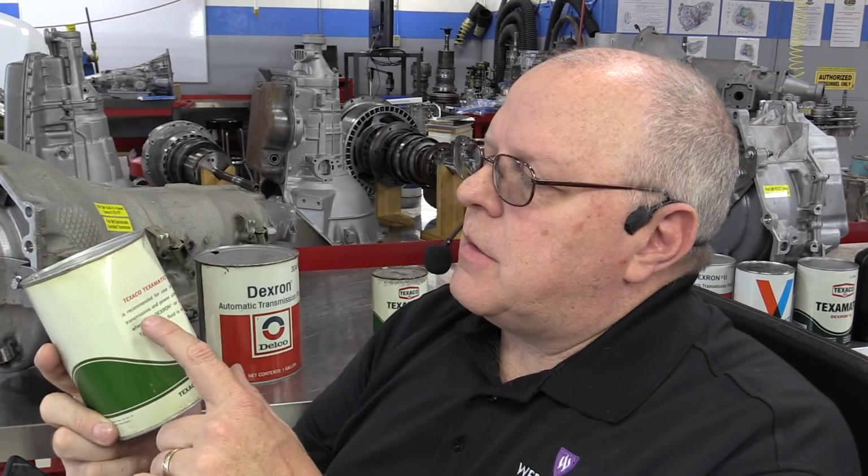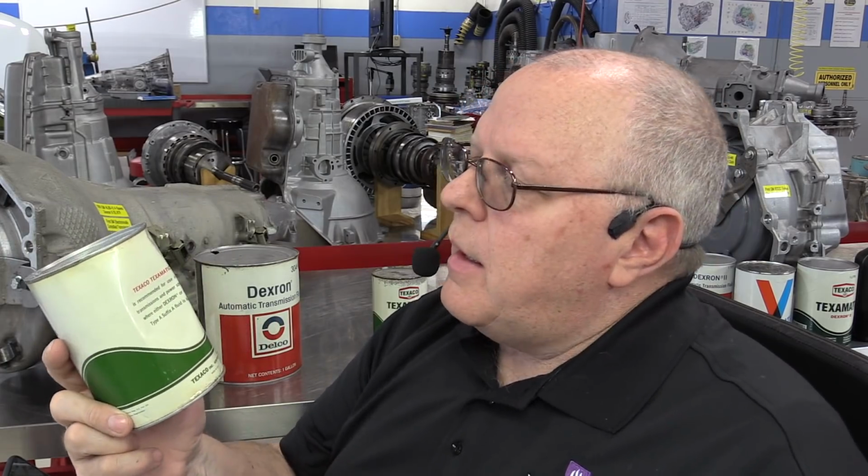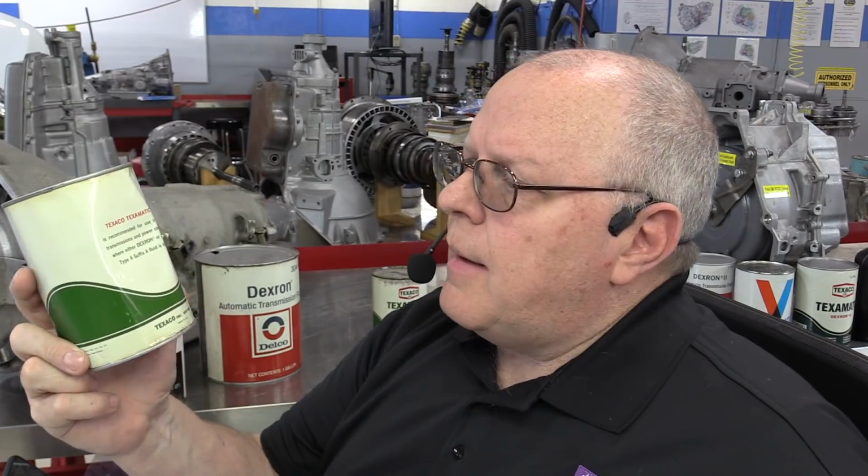And it tells us on the back of this can that this Texaco Hydra-Matic fluid is recommended for use in automatic transmissions and power steering units where either Dexron or an AQ ATF Type A Suffix A fluid is specified. And this can is even older than the other one.